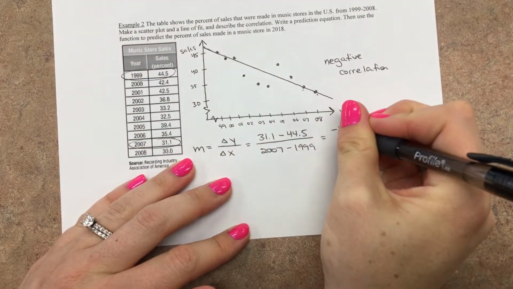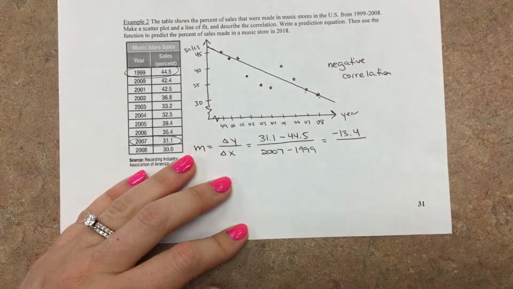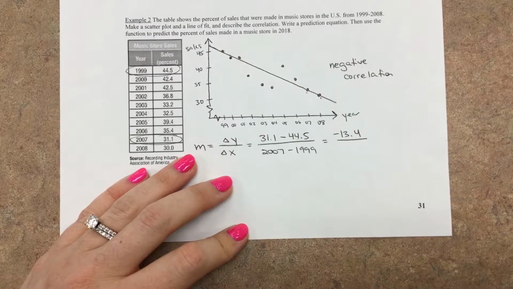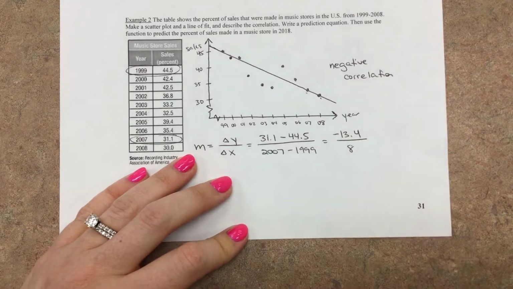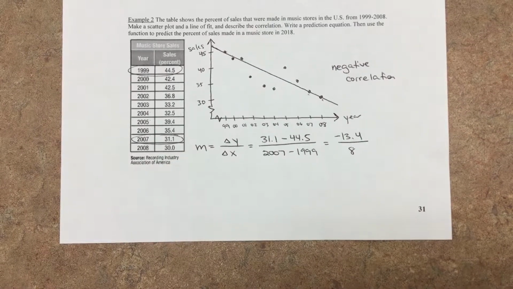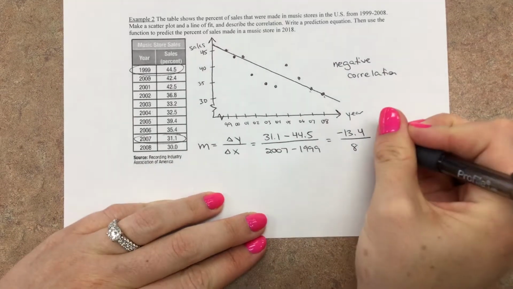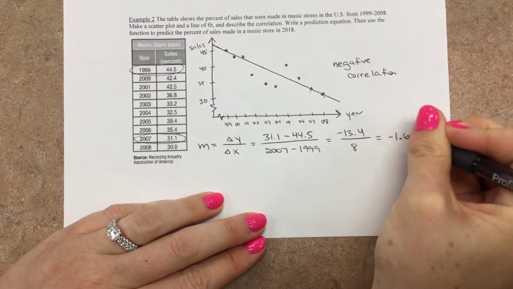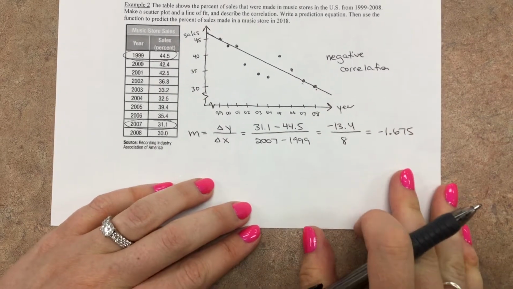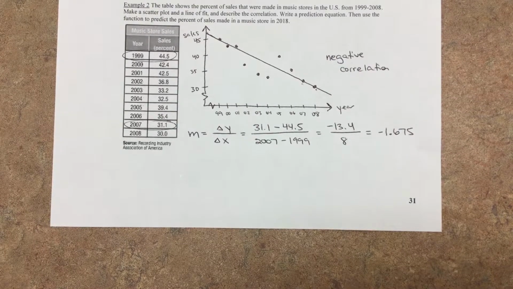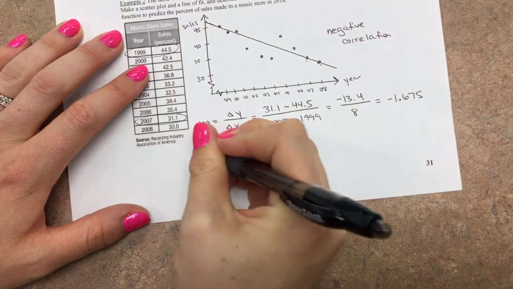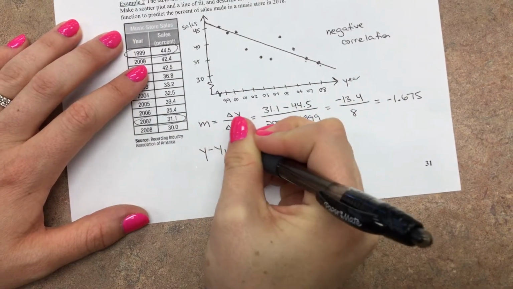So we get negative 13.4 over, and then subtract these years. And of course, that's an 8-year difference. So we've got that. So then we divide negative 13.4 divided by 8, and we come up with negative 1.675. So that's your slope. That's approximately how much the sales are declining with each year that passes. So we have that. And then we're going to set up our equation.